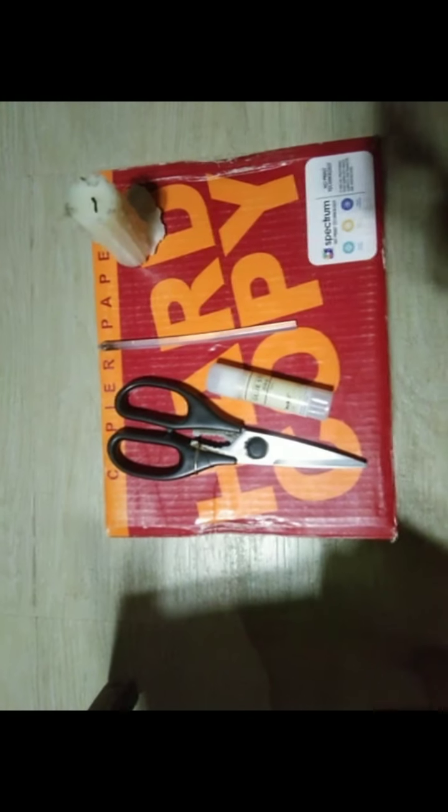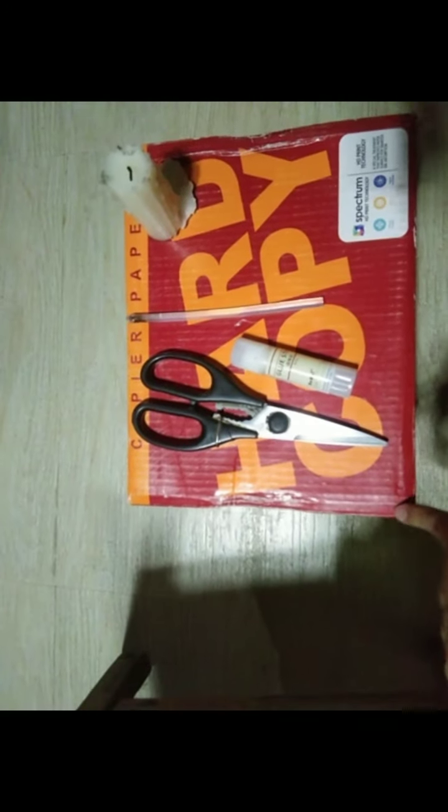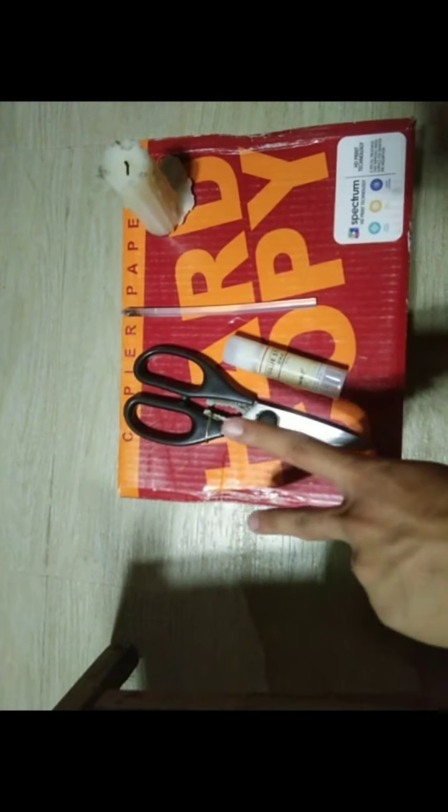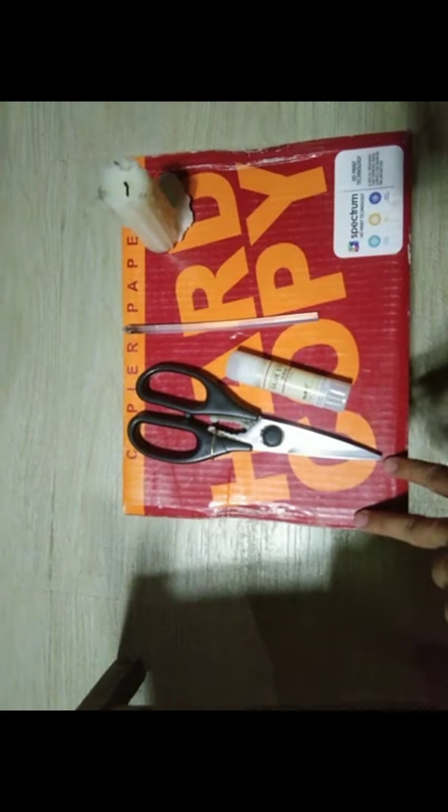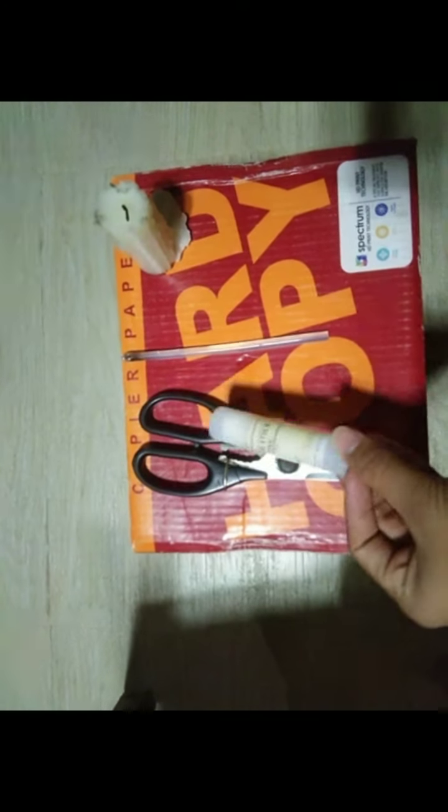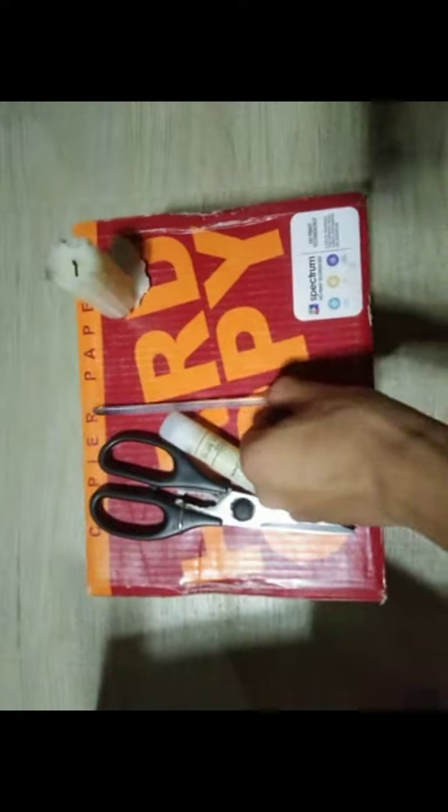The next step in creating a diorama is to gather all of your materials. First, you need a cardboard box, two of them, one for spare. The second is a glue stick, scissors, another glue stick if you don't have a glue gun, and a candle if you don't have a glue gun, and of course you need construction paper.